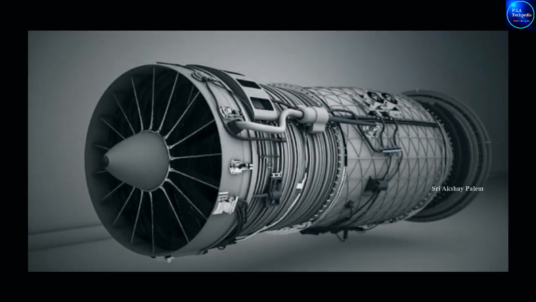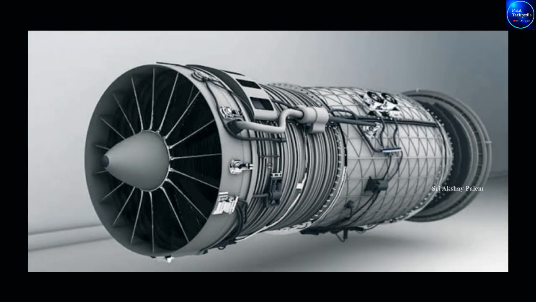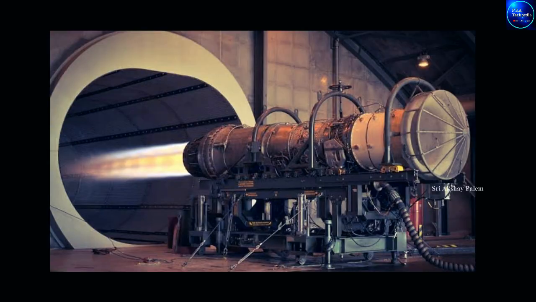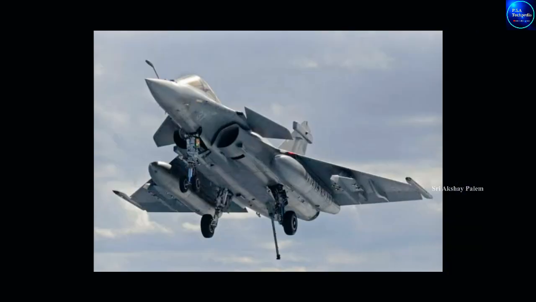The second part bypasses the core of the engine. It goes around the core to the back of the engine, where it produces the force that moves the plane forward. This cooler air helps to cool the engine as well as adding thrust. Thrust is the forward force that pushes the engine, and therefore the plane moves forward. This is how the fan works.